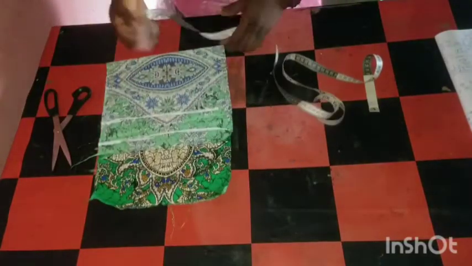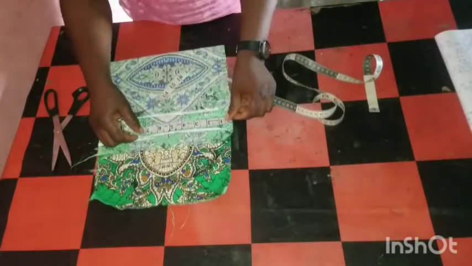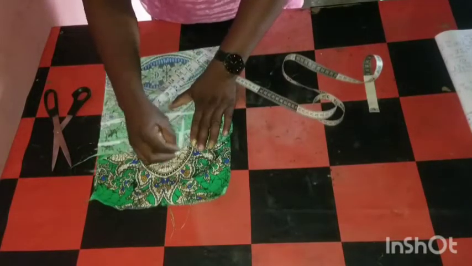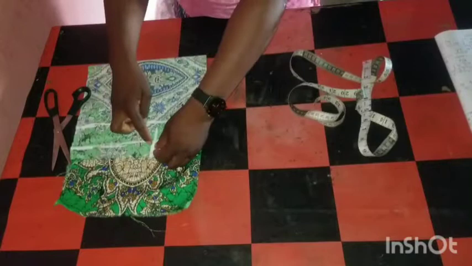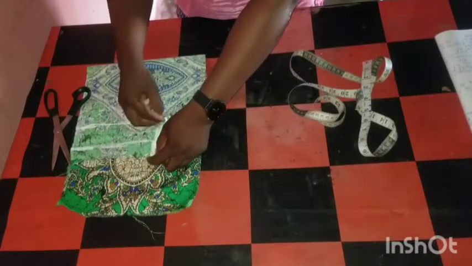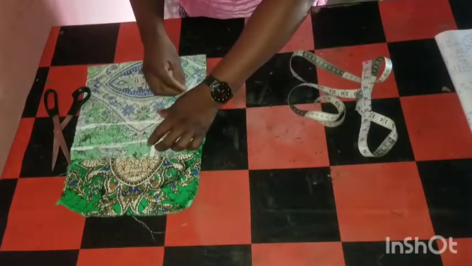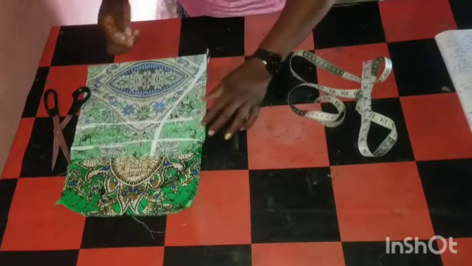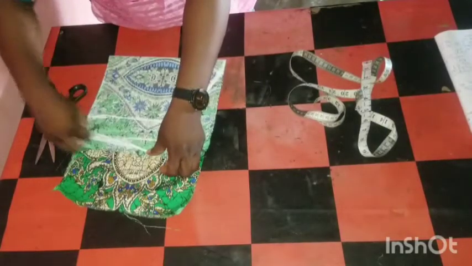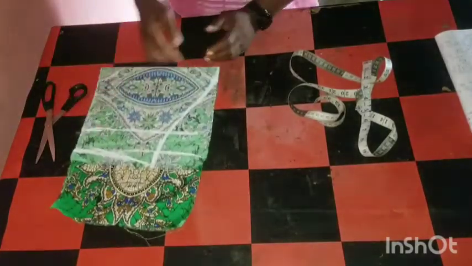So I'll come down by 4. From this 4, I'll connect it to this midpoint. So this is for the sleeve.